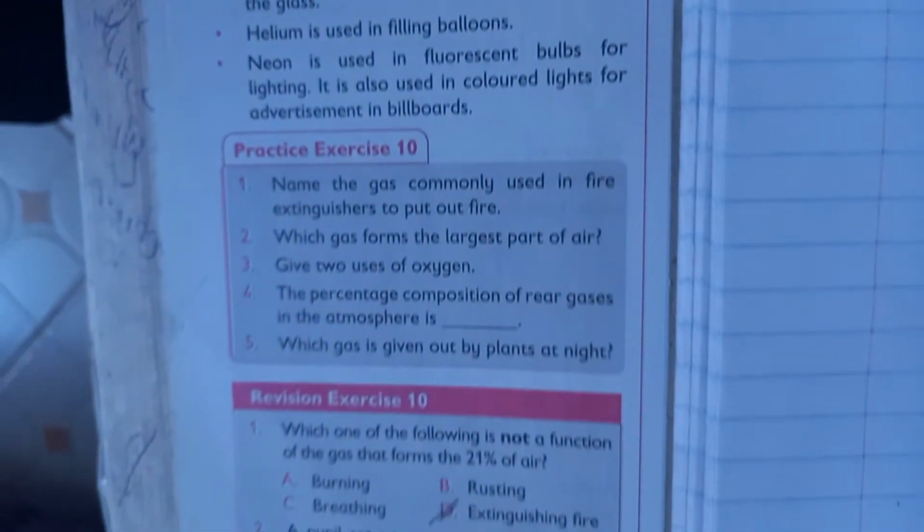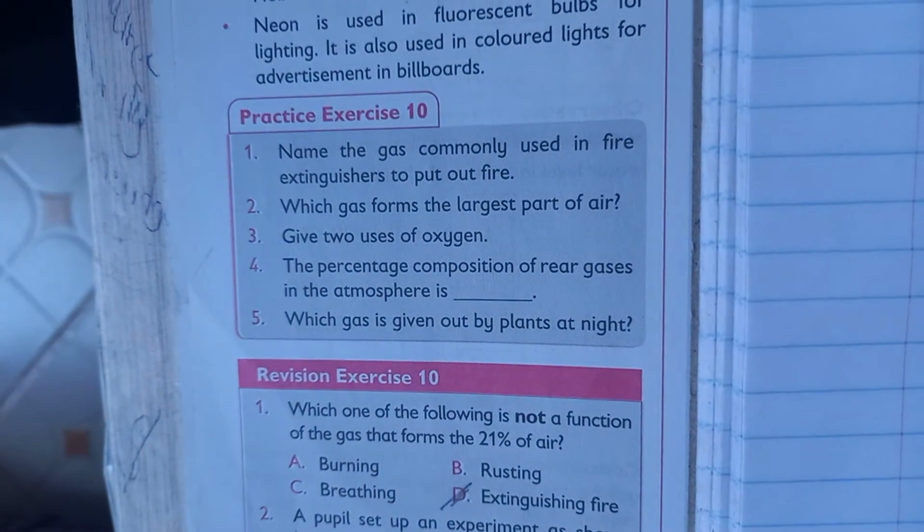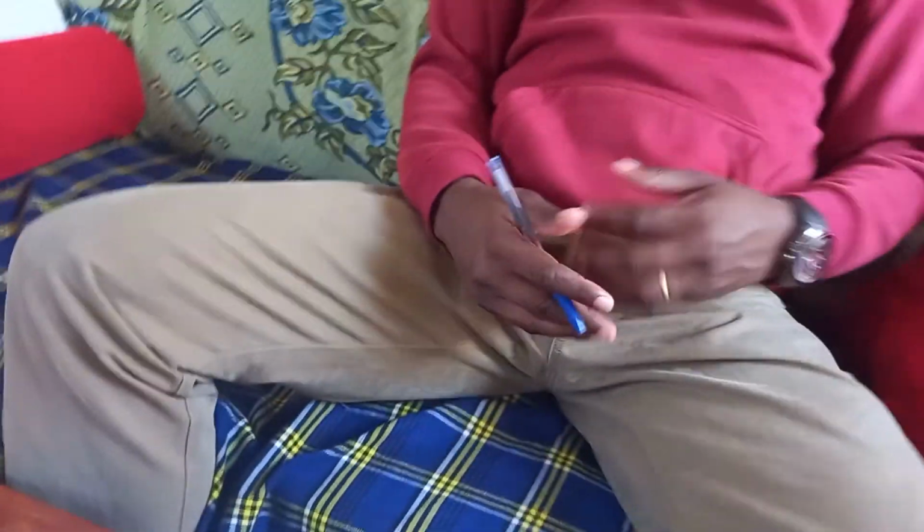Learners, with those notes, you can be able to answer any question on properties of matter and especially composition of air. You have said air is made up of many gases. These gases are represented in the form of a pie chart in percentages. Nitrogen takes 78%, and nitrogen is used by leguminous plants to make protein. Oxygen takes 21%. It is used in burning, breathing, germination, and rusting.